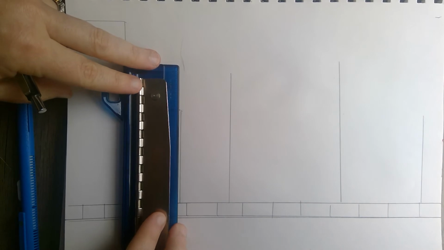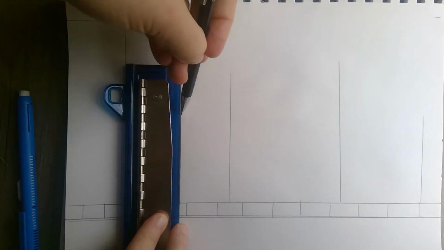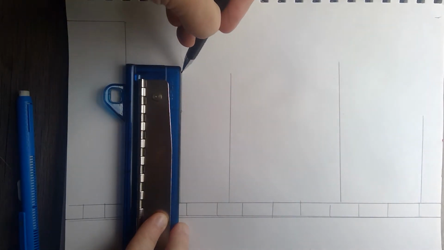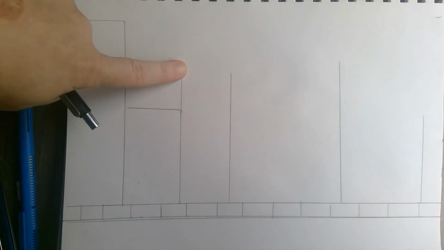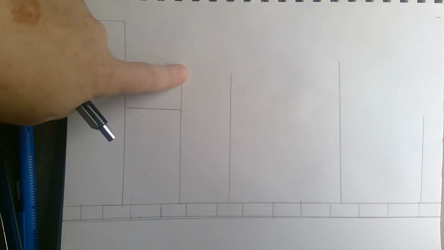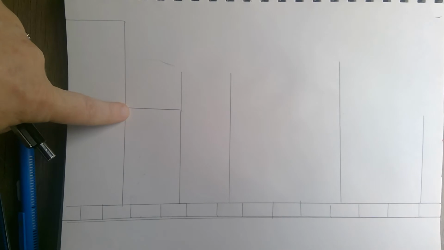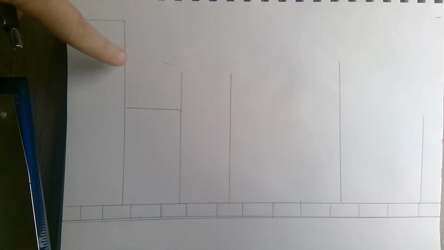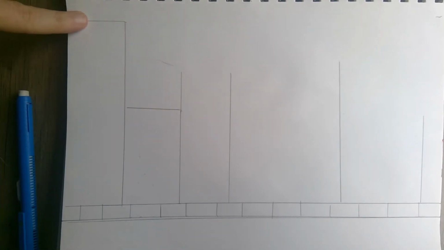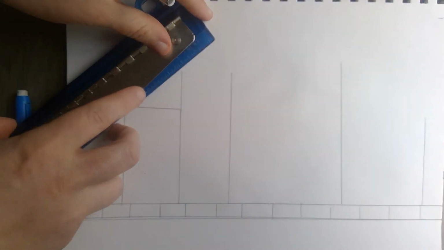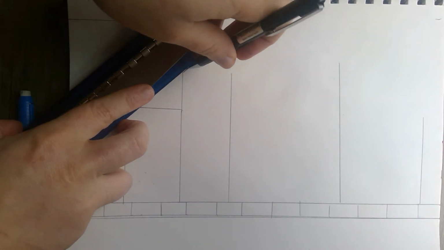So I'm going to draw this line a little bit higher, because we have our building right here, and its height is up here as opposed to this one that's lower. I'm also going to change the type of roof. I had two flat roofs right here, so now I'm going to make this one at an angle.